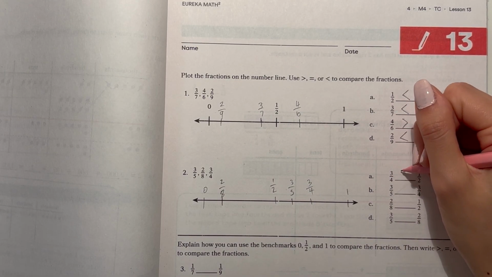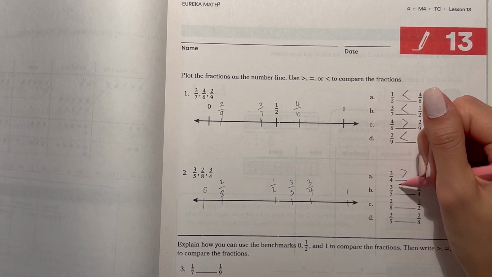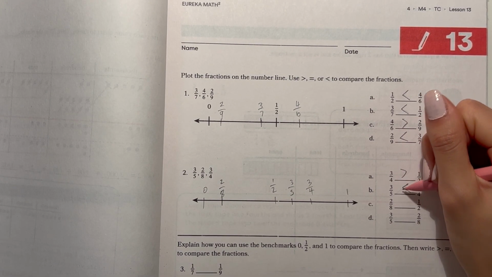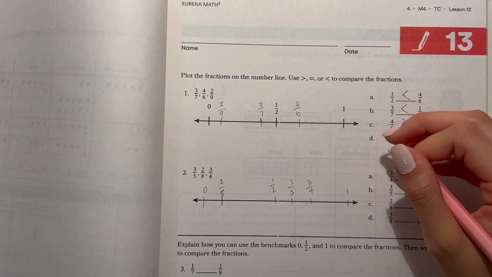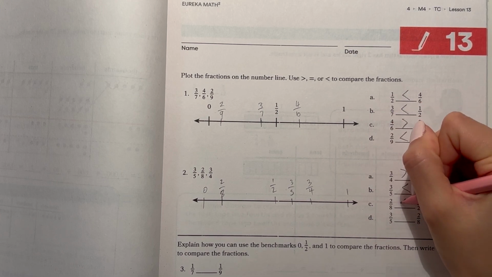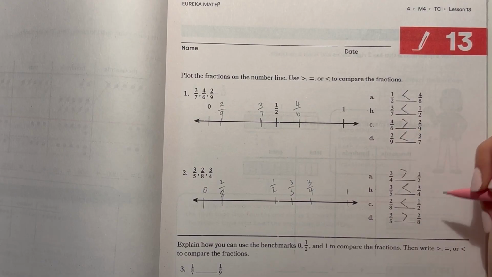So 3/4 and 1/2: 3/4 is greater than 1/2. 3/5 is less than 3/4 because fifths are smaller fractions than fourths. Now 2/8 is less than 1/2, and 3/5 is greater than 2/8.